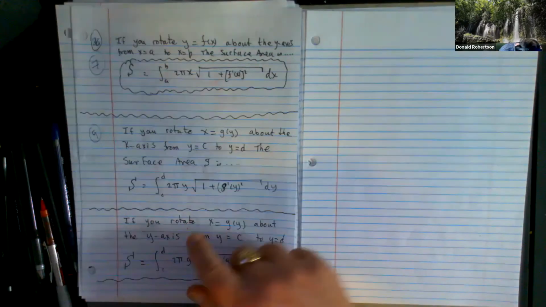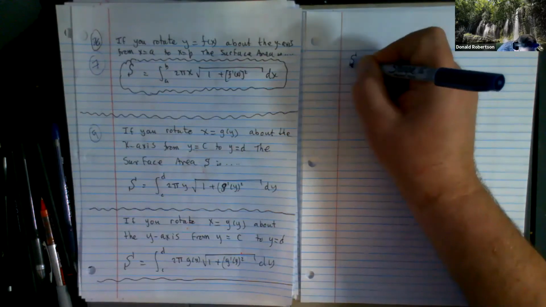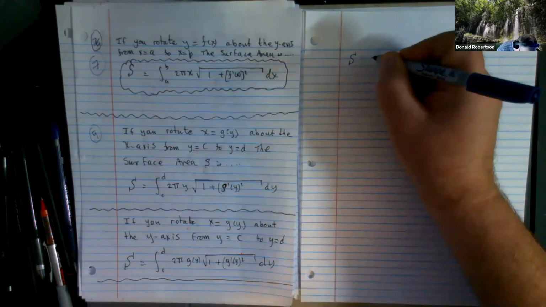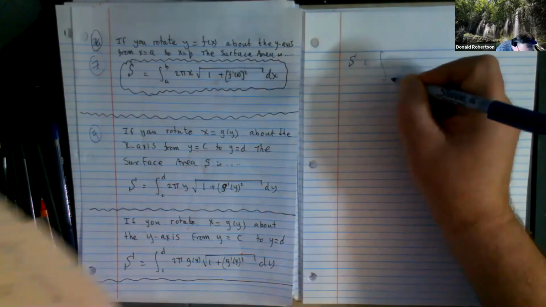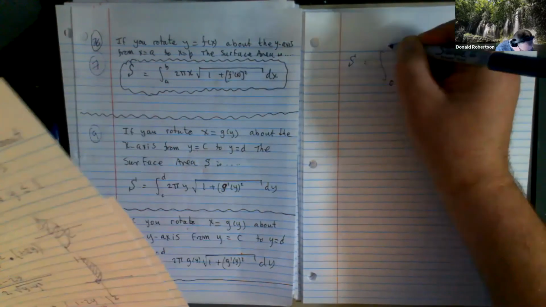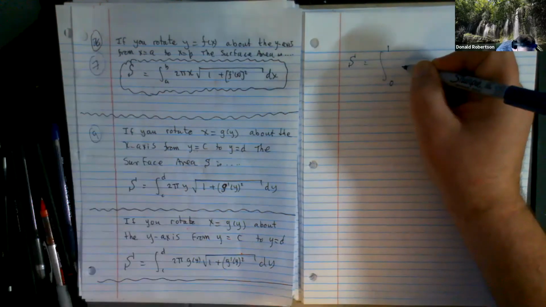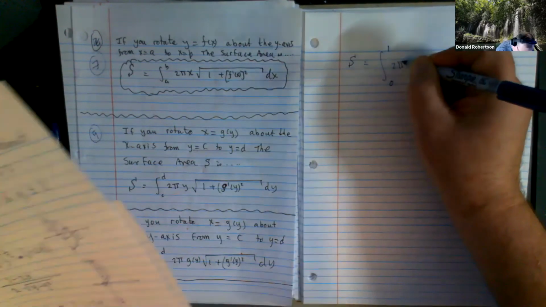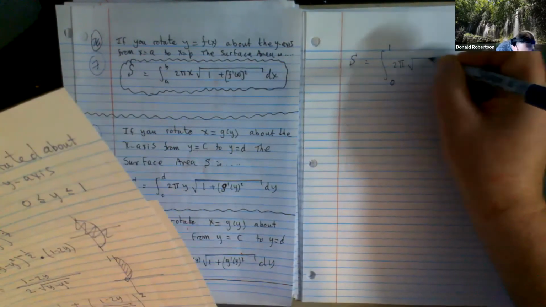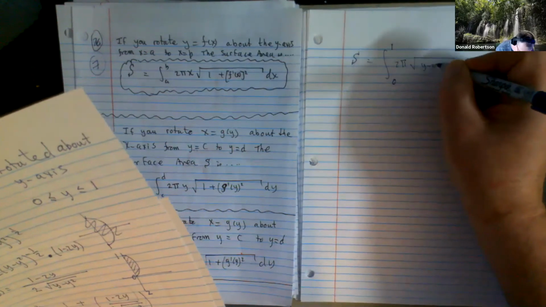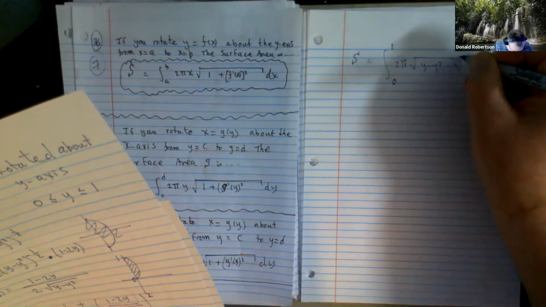So I can return to the equation. And the equation that we're going to use is this one. So it's the integral from c, which is 0, to d, which is 1, 2 pi g of y, which was this guy, times the square root stuff, which was this guy.